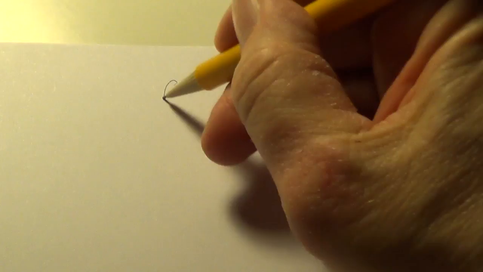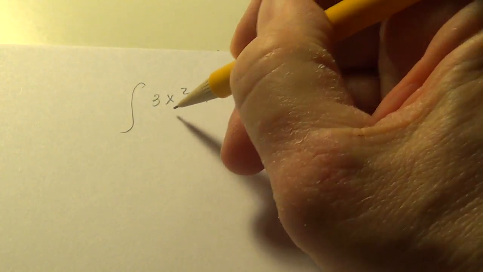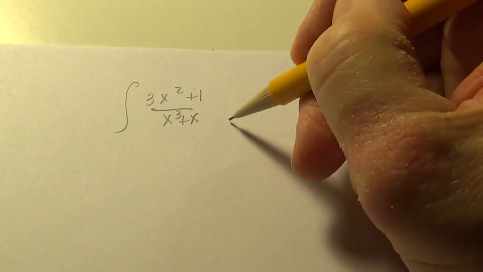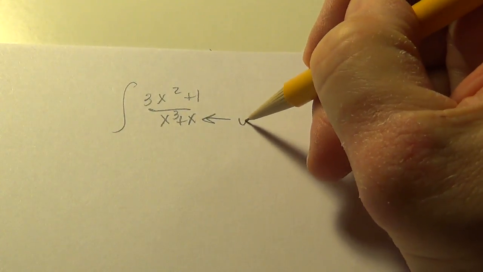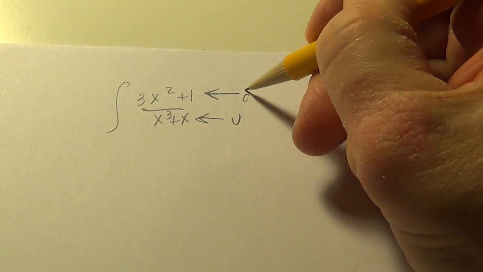All right, so when you're doing these, I just want you to always look for situations. I'm not going to do this one, but just discuss it. I want you to always look for an expression like a u here and an almost or exact du here.